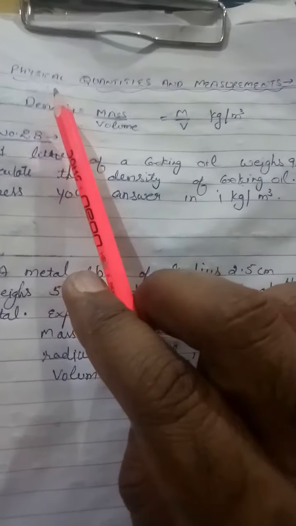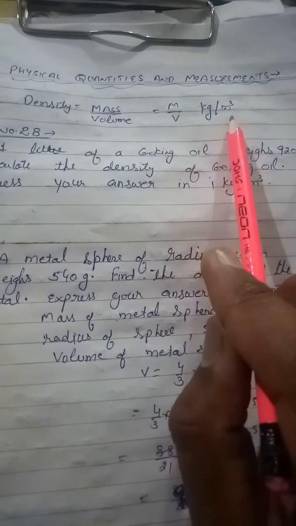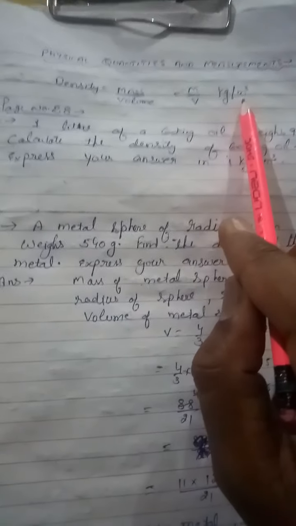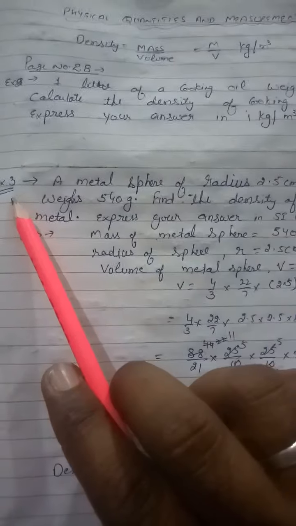Students, welcome again. As we are discussing chapter number 2, physical quantities and measurements, we already discussed that density is equal to mass per unit volume, kilogram per meter cube. So here there are a few numericals, on page number 28. This is example number 3.